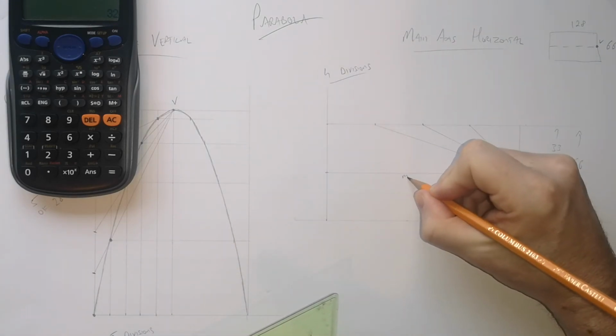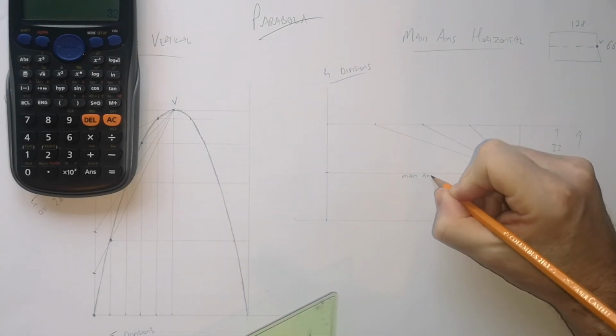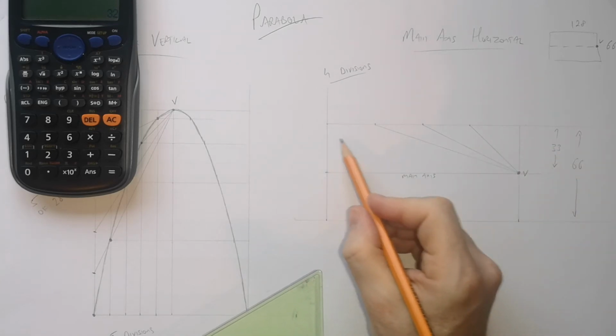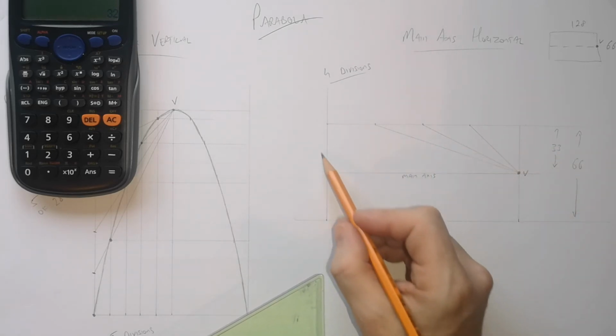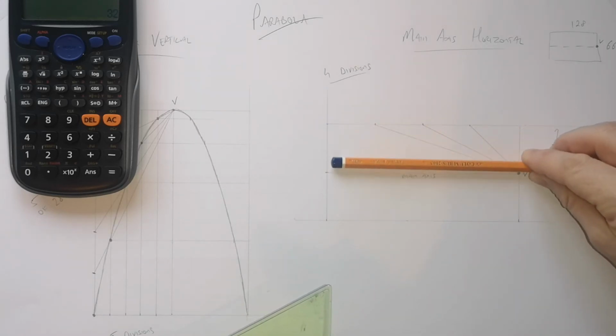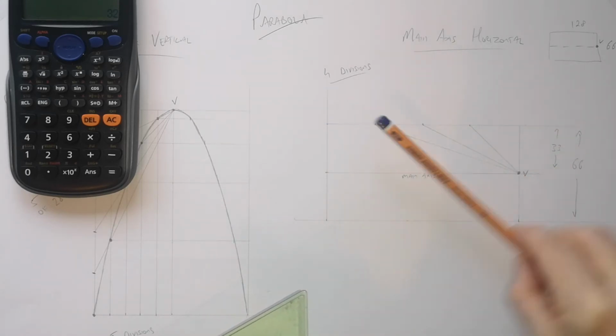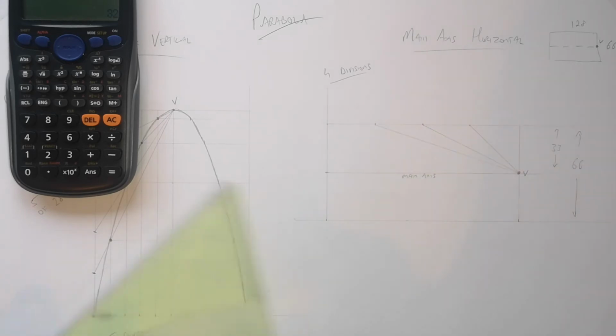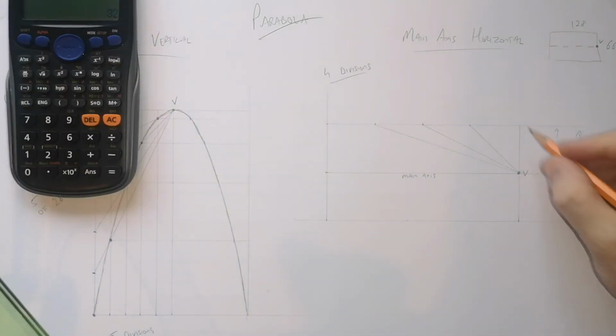This here is my main axis. All right, so the lines that are parallel to the main axis are going to be like this, this, and this. These ones can never be parallel to it, so they're going to go diagonal to the vertex. Right, what do we do about our 33?